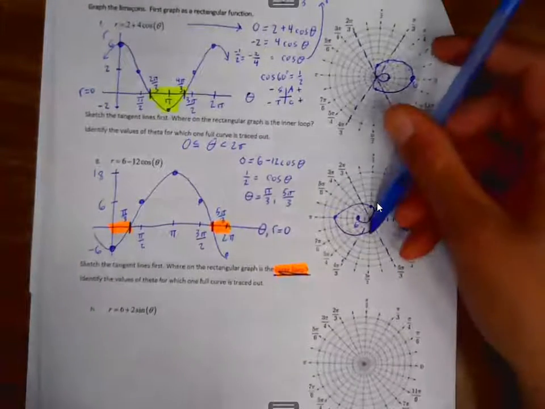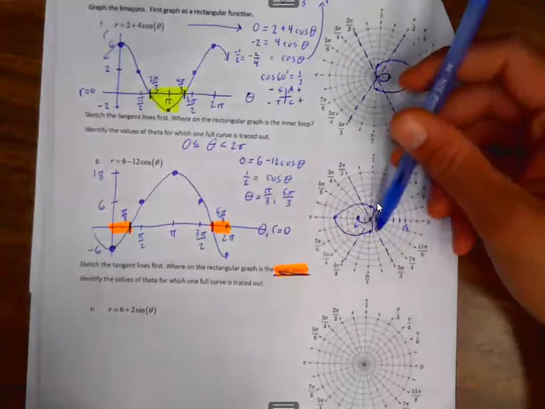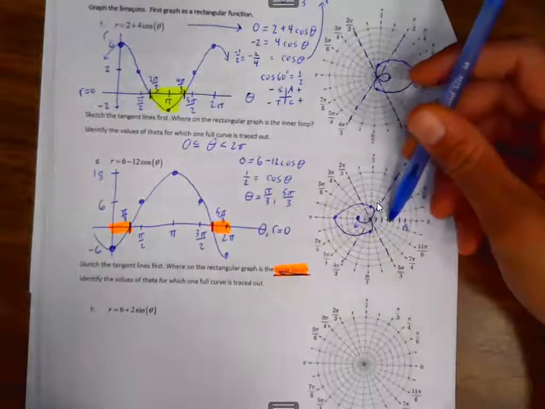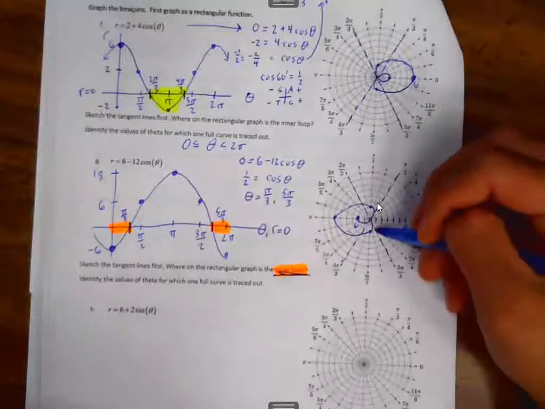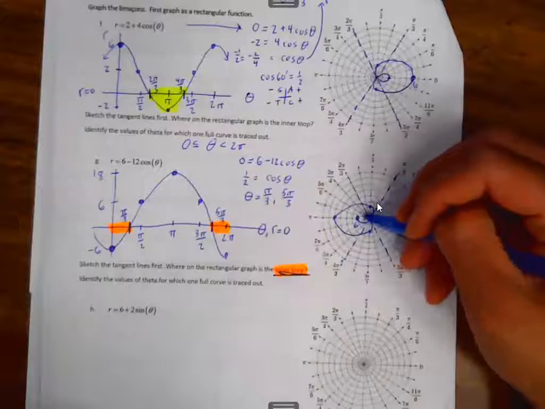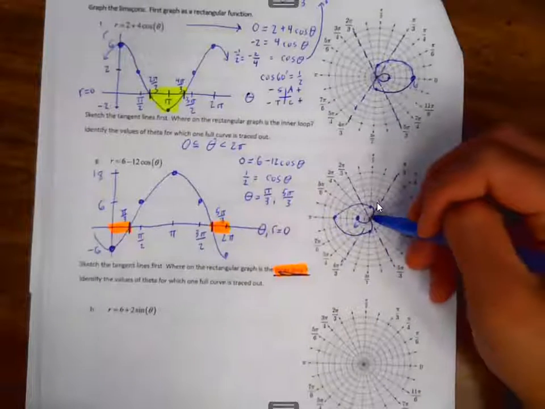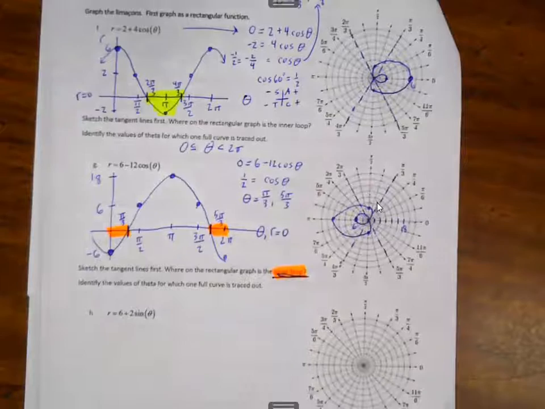And then from 5 pi over 3 to 2 pi, the radius goes from 0 to -6. So as we rotate here, it's going from 0 to -6. So it's going to be going in reverse. R is going from 0 to -6. So it's moving away in that direction. And then we finish our inner loop.